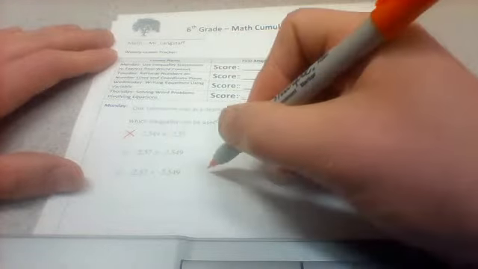It says one submarine was at a depth of negative 2.57 feet, and another was at a depth of negative 2.549 feet. Which inequality can be used to compare the depths? The first choice says that they could be equal. Well, we know these two numbers are not the exact same, which means that it absolutely can't be that. So it's going to be greater than or less than. So we should draw a number line.